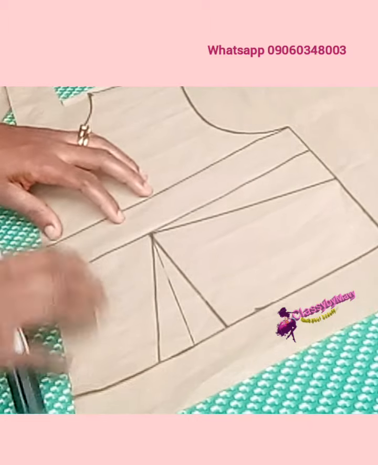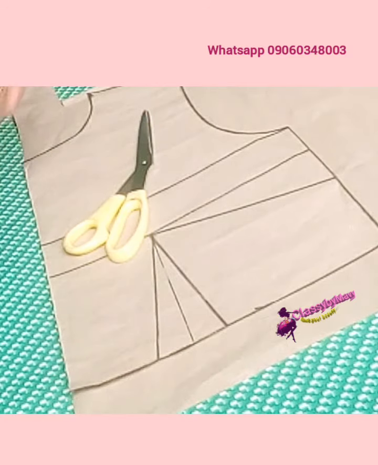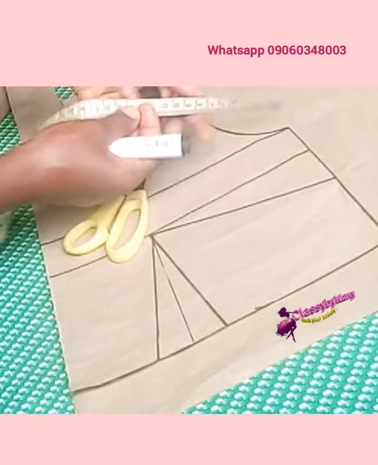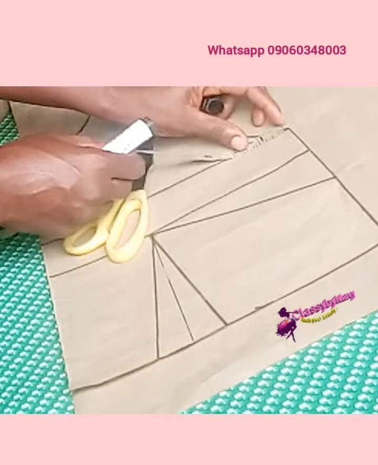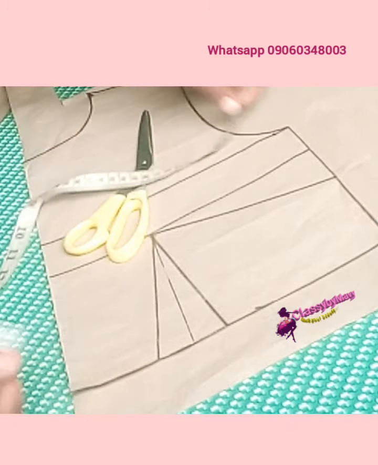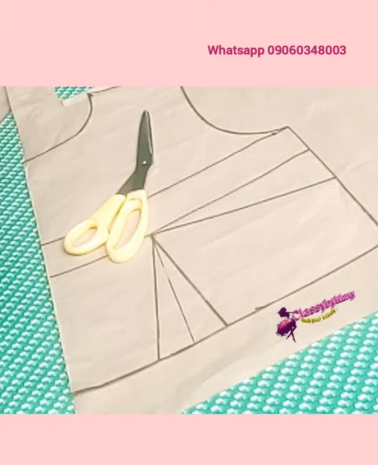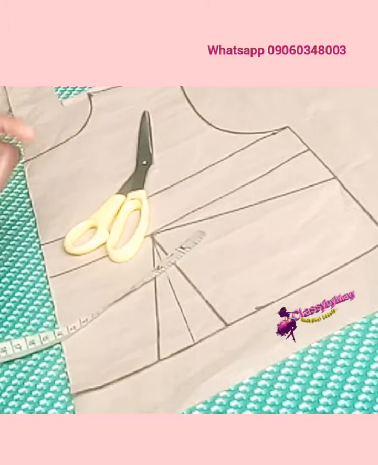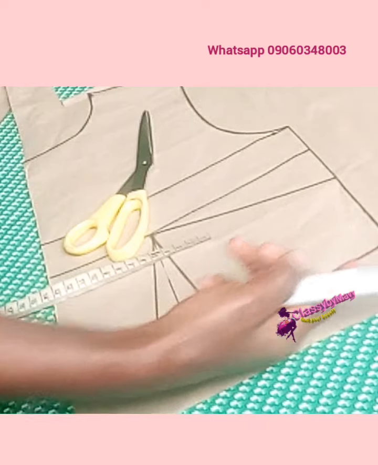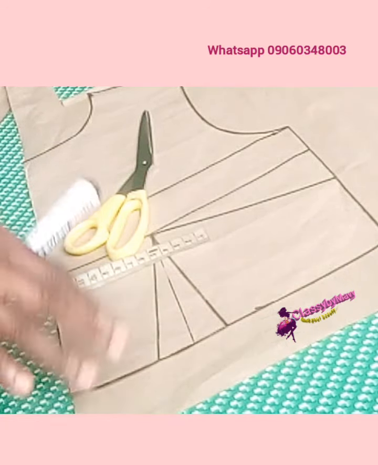So let's proceed with these scissors. We are reducing the pattern by half an inch, so let's mark half an inch here. Okay, we have marked it there. And then next, for the waistline, the circumference here is 28, and what we are working for is 27.